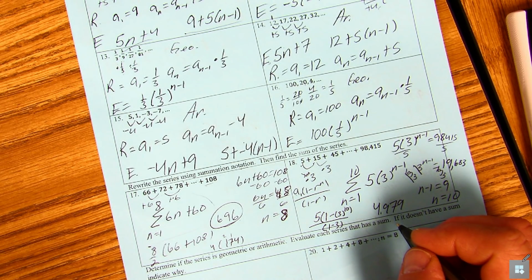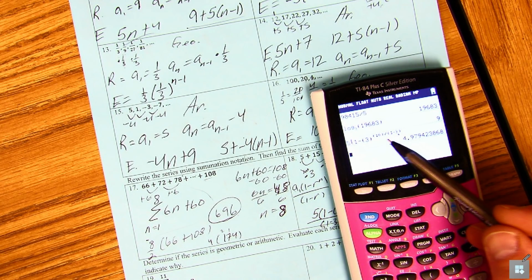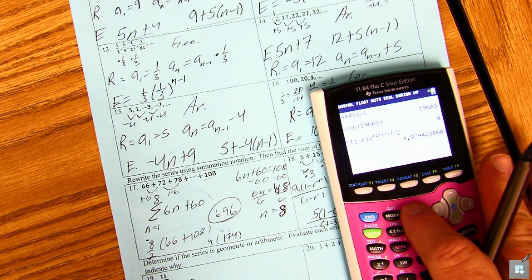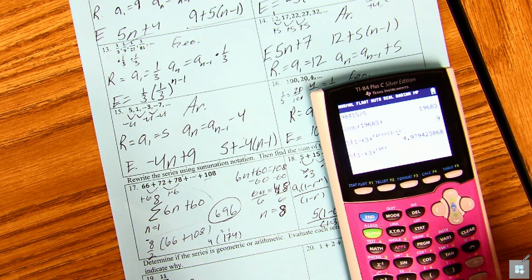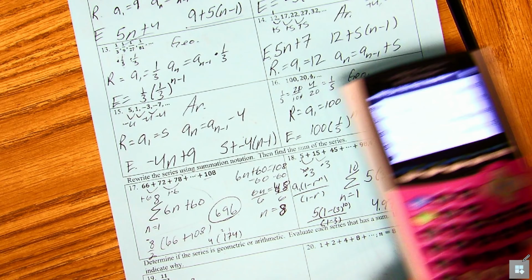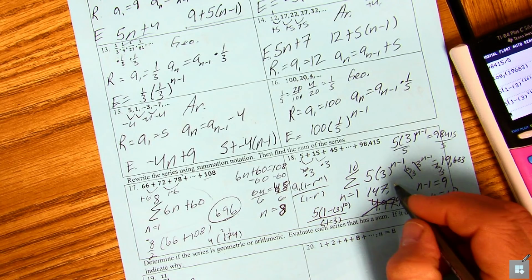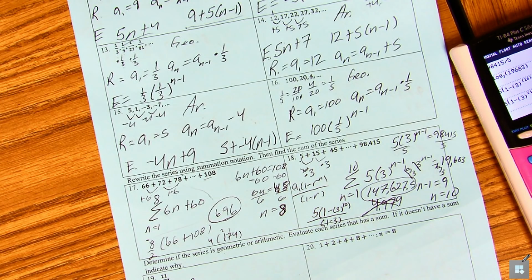Something is wrong. Big time. Look at this up here. It stayed in the exponent. You've got to be careful, my friends. Divided by parentheses 1 minus 3 and parentheses. Here we go. That looks better. 147,637.5. There's your sum. Be careful.